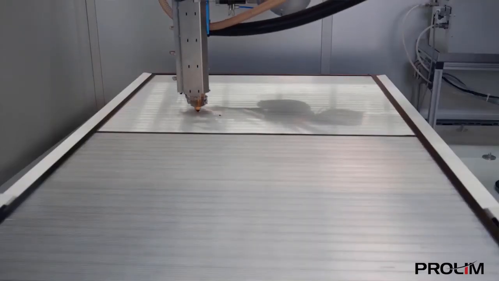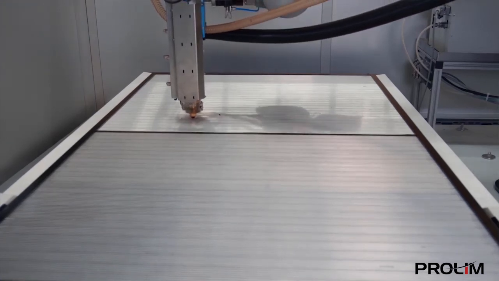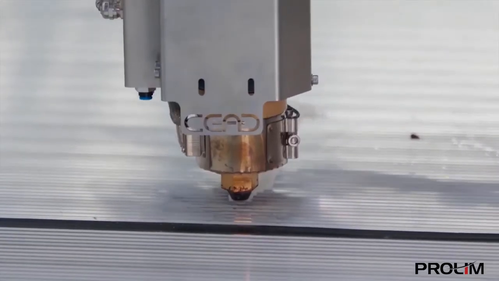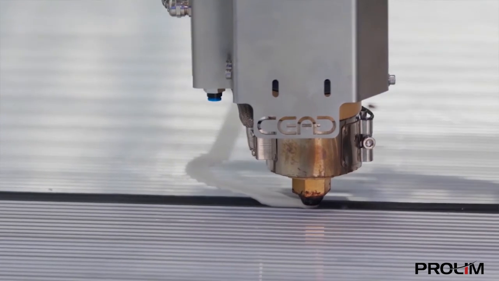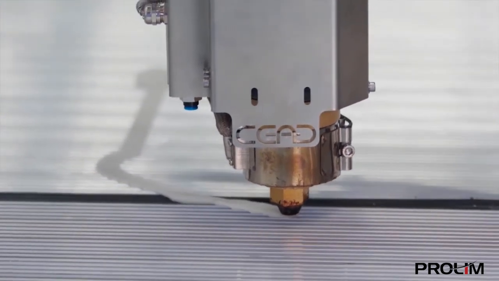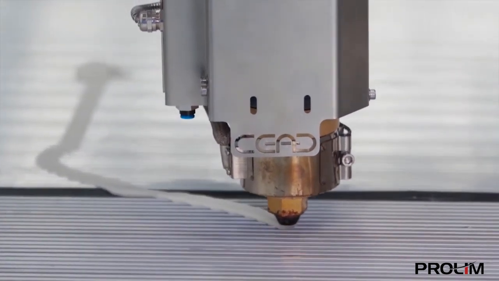So then it's very important to start the print process very slowly, because you need a proper bonding between the part and the build plate. It also has a slightly ripped surface, as you can see. And this ensures a proper bonding between the part and the build plate.